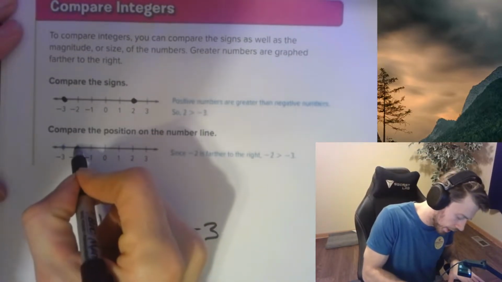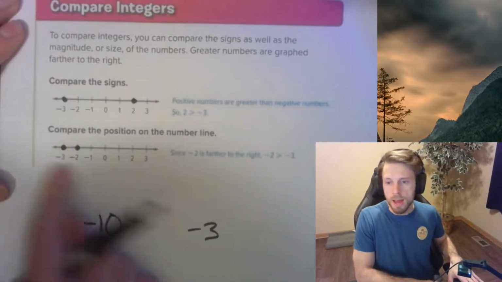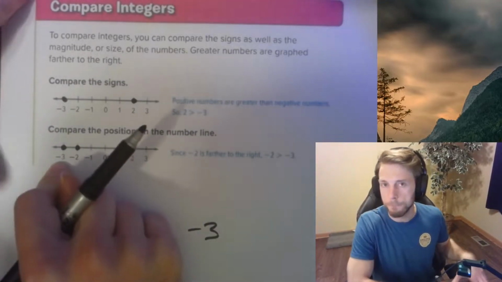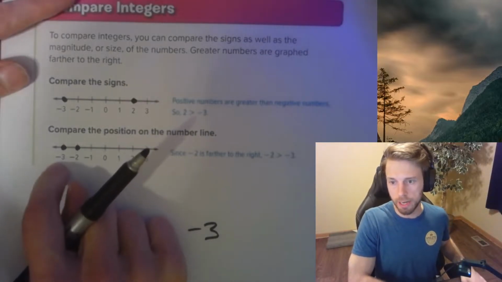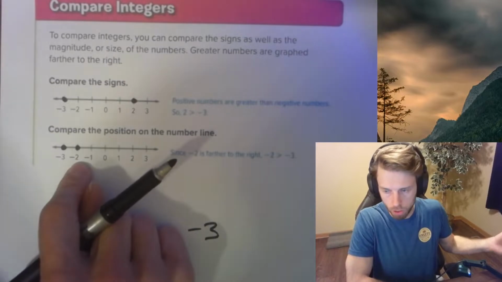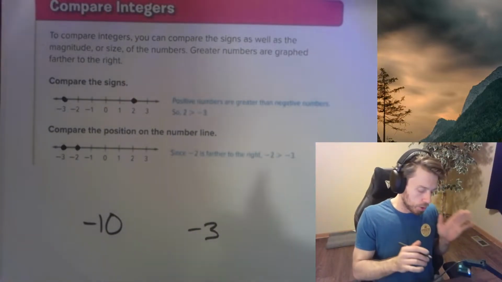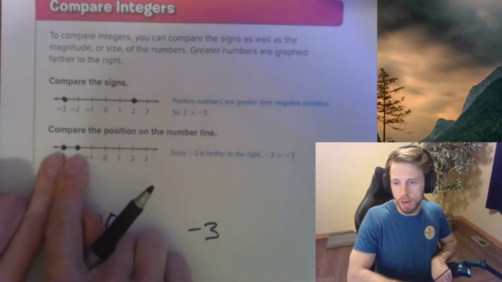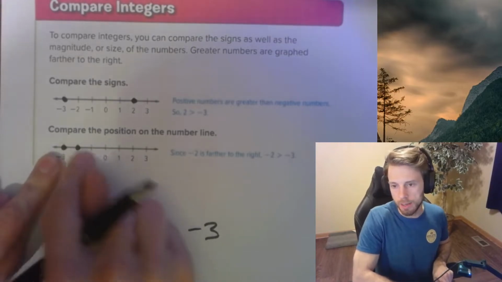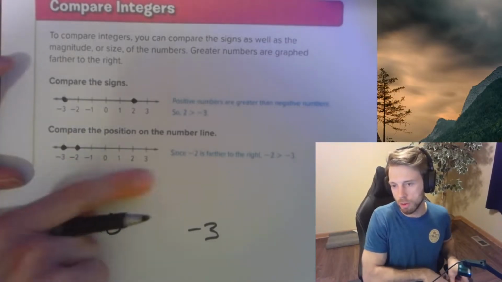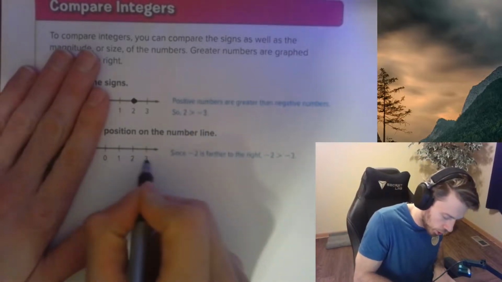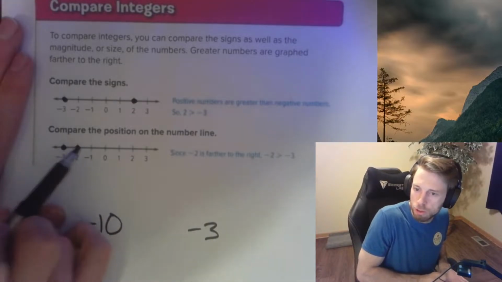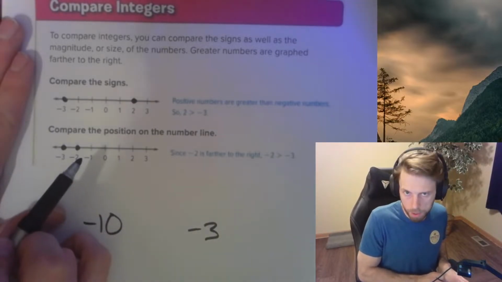The next example we have here is negative 2 and negative 3. Now this is where it gets a little interesting because, like I just told you, a lot of people will think the bigger digit is the bigger number. They'll think negative 3 is bigger because 3 is bigger than 2. But that's not true. When you have the same signs, like negative 3 and negative 2, it's whichever one is further to the right on the number line, and that will be negative 2. That's actually bigger because it's further to the right on the number line. Just like if it were 2 and 3, you would say 3 is bigger because it's further to the right on the number line. Just like negative 2 is further to the right than negative 3 on the number line.